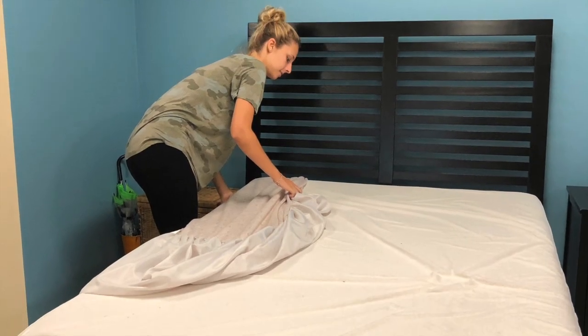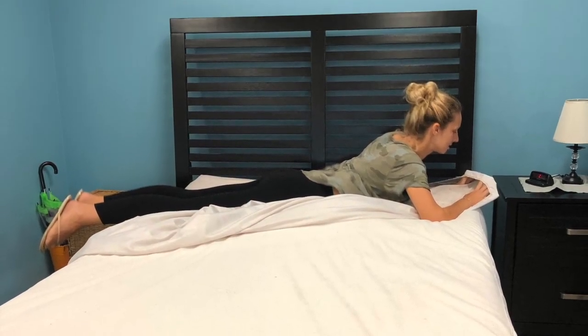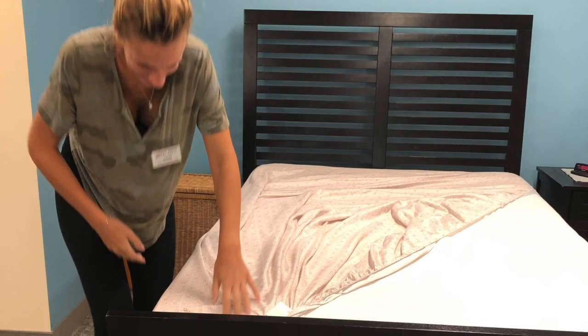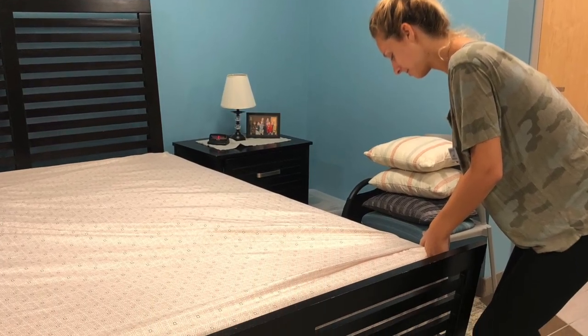The first step in making the bed includes securing the fitted sheet around the mattress. Begin by securing one corner at a time. When all four corners of the fitted sheet are secure, the sheet will not slip or bunch.